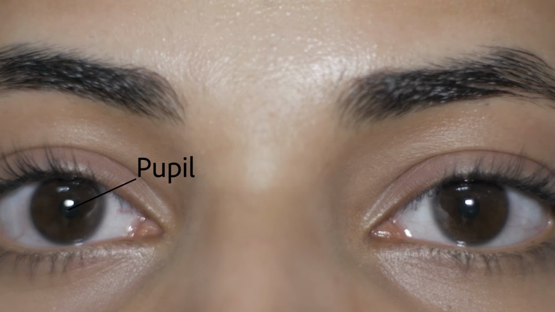After dimming room lights, instruct the patient to fixate on a distant object, such as a Snellen chart. With a diffuse light directed midline at both eyes from below, note the size, shape, and symmetry of the pupils. Normal pupils are round and equal in size in most people. Now repeat on the left eye.